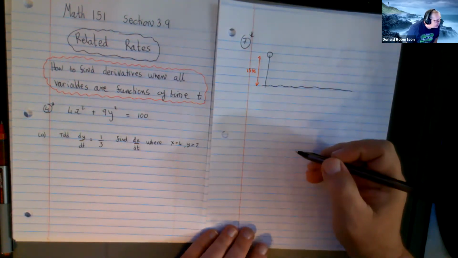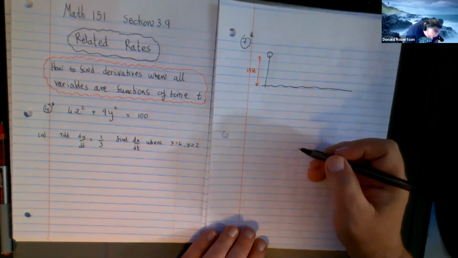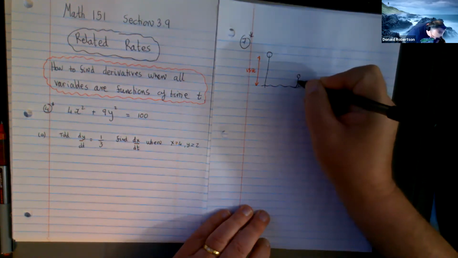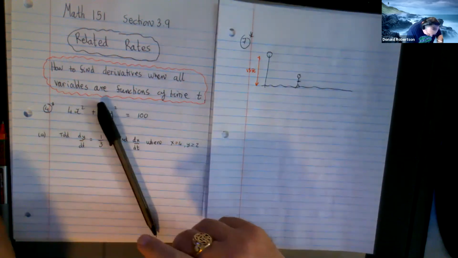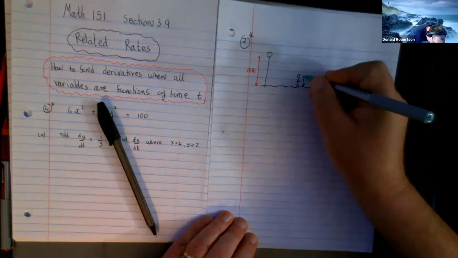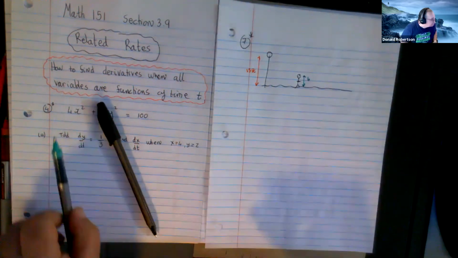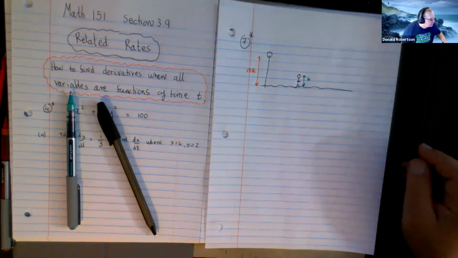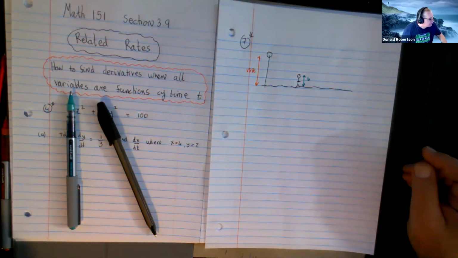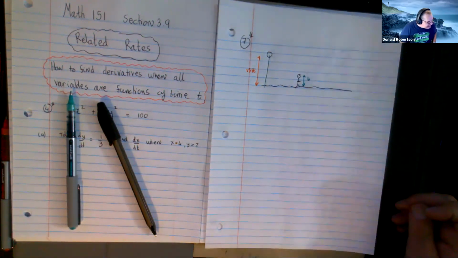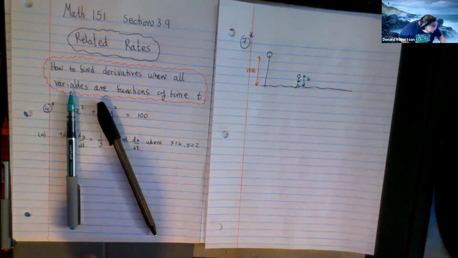A man 6 feet tall walks away from the pole. And that man is 6 feet tall. And the man is walking away from the pole at a speed of 5 feet per second.